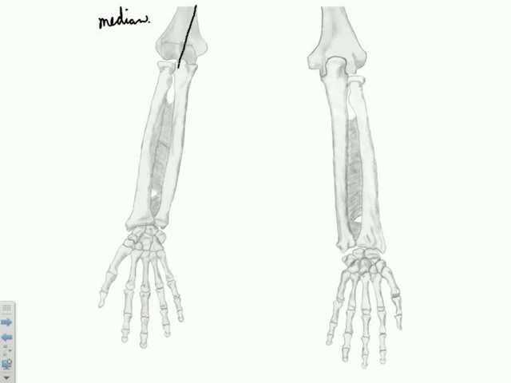As it continues past the elbow, it will give off a few branches to the superficial muscles in the anterior compartment. It then continues down, where it will give off some additional branches to the deep muscles in the anterior compartment, and that includes Flexor Digitorum Superficialis. This will then pass through the carpal tunnel, which we'll be talking about next time, curve around, and supply muscles within the thenar eminence, which is the fleshy portion at the base of your thumb. So it's primarily for the anterior compartment, but also some muscles within the hand.